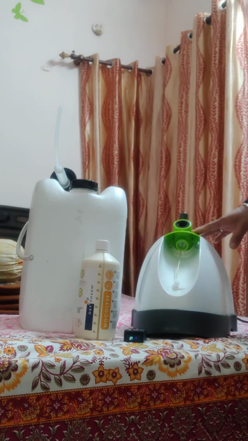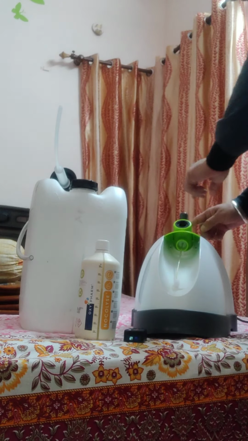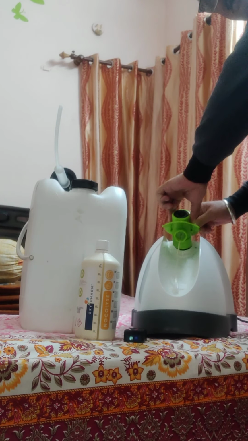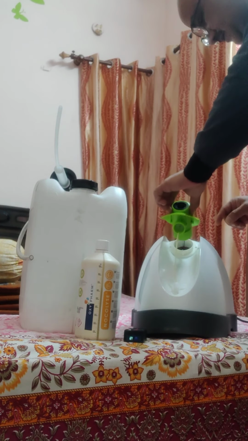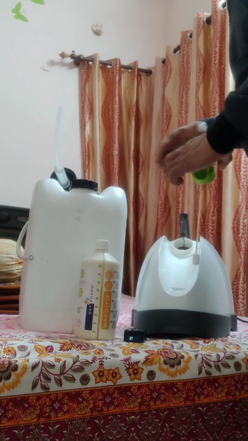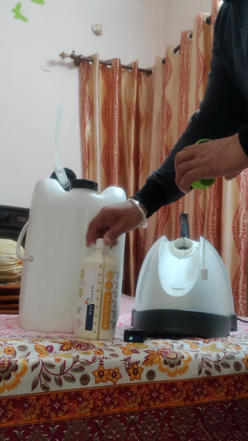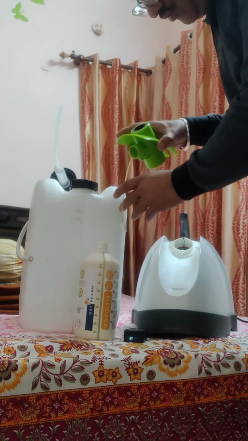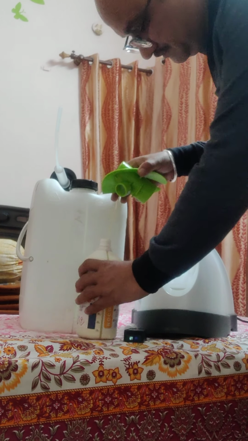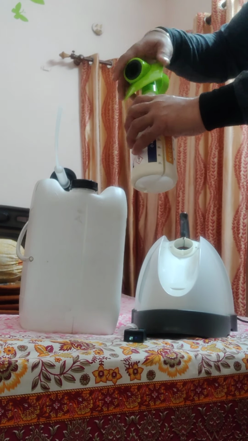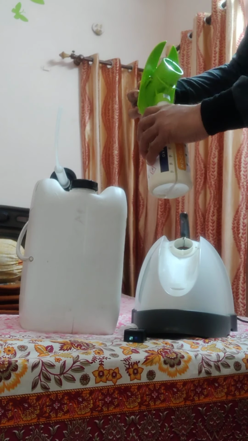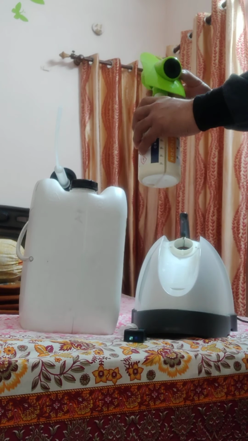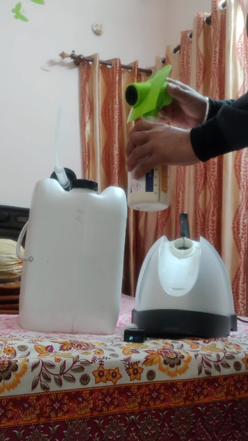So this will click, that means this is fixed. Now once you remove, you can remove by pushing this button, it comes out. Now once you apply the bottle, then you open this bottle and this nozzle will go inside the bottle. Then you can fix it by rotating it like this. Very convenient.